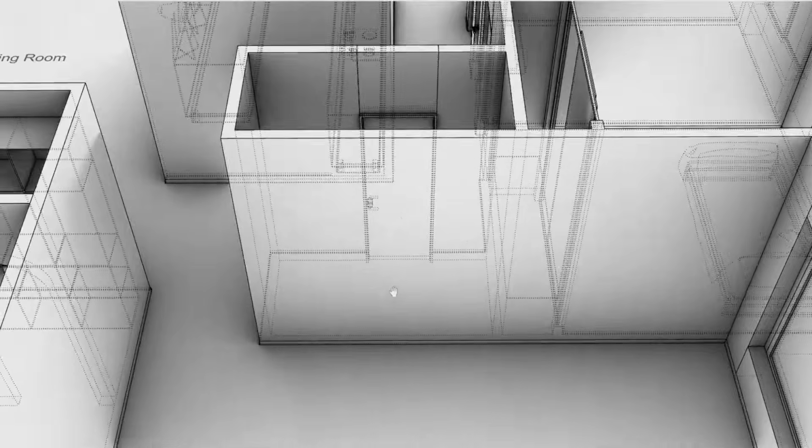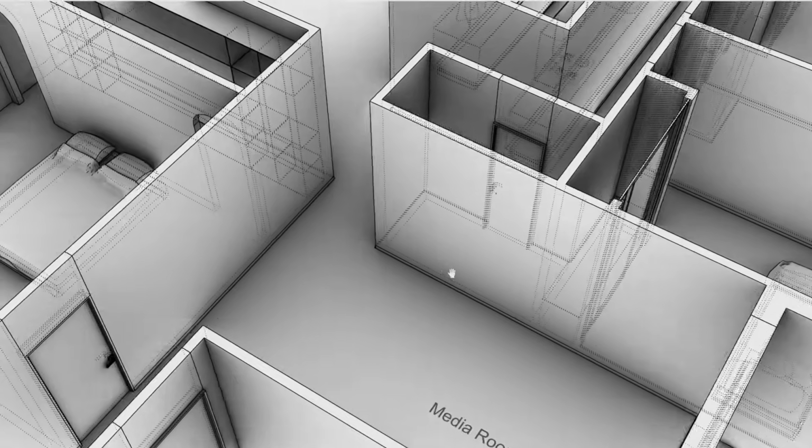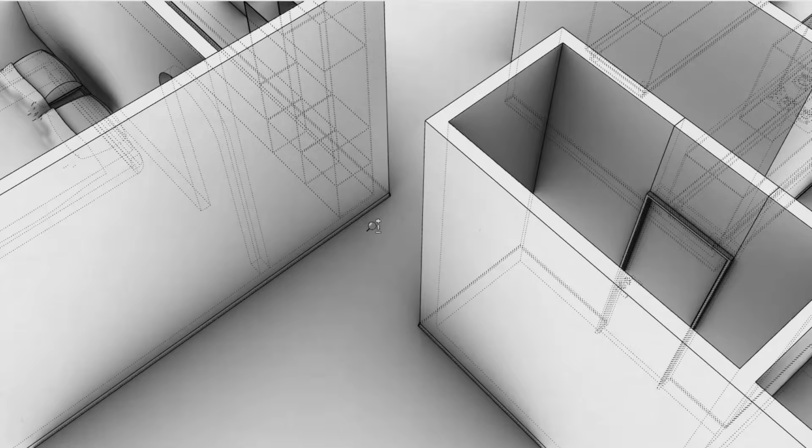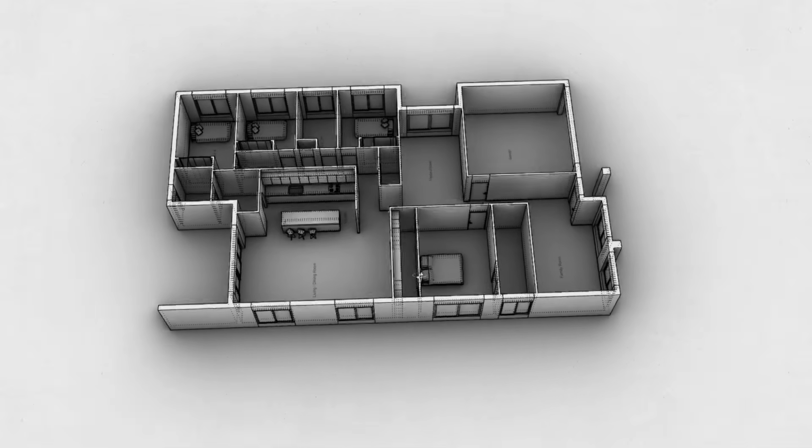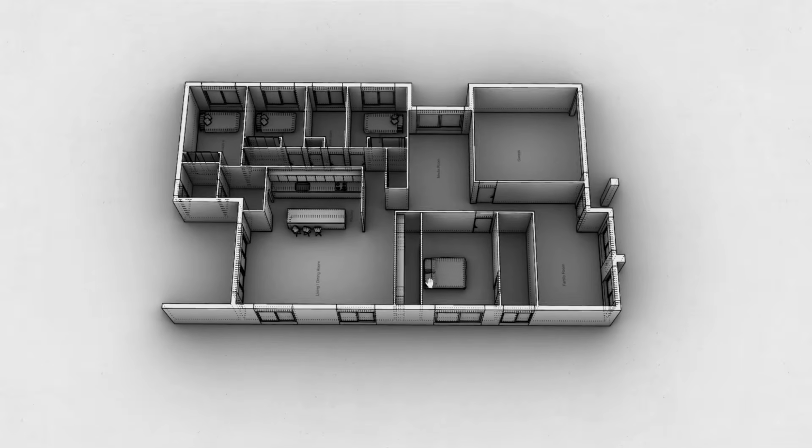I'll show you exactly how I work so you can see every detail and understand how to approach a project like this yourself. Stick with me, follow along, and by the end, you'll be able to practice this project on your own. So, let's get started.